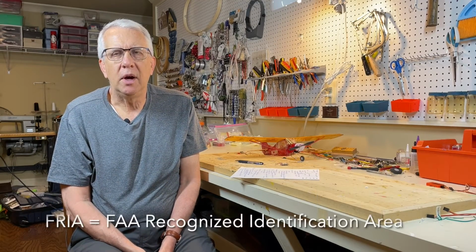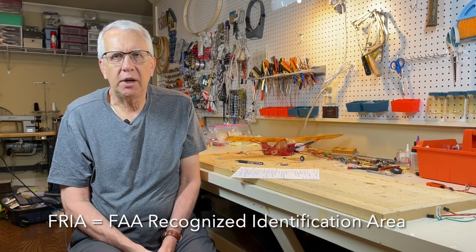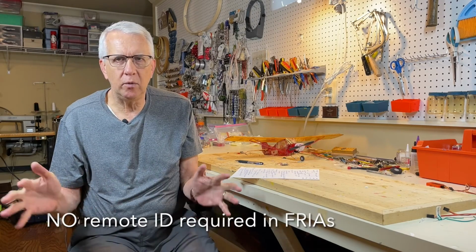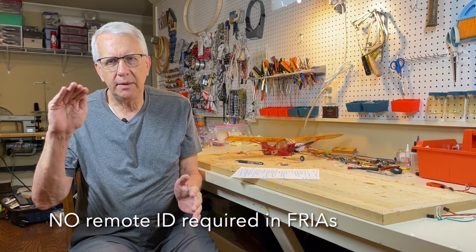So we mentioned earlier the FRIAs, the FAA Recognized Identification Area. This is an airspace where the FAA understands there's a club, some community-based activity there, and they permit aircraft to fly here within this airspace limits, typically altitudes up to 400 feet above AGL. So the FAA will establish FRIAs with what they call community-based organizations. That's their way of doing it.